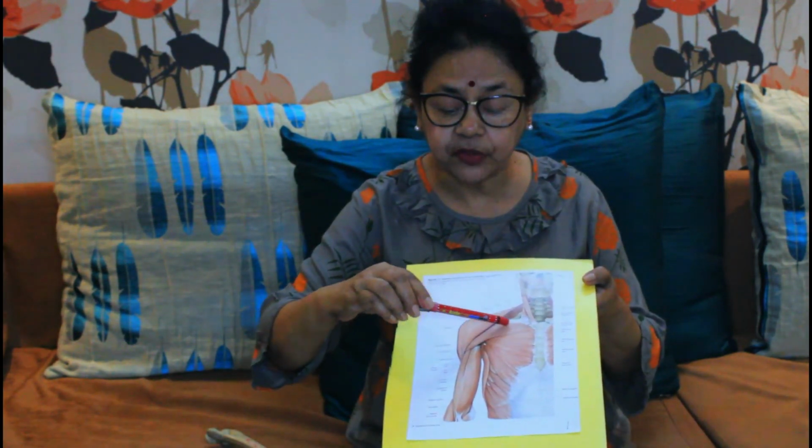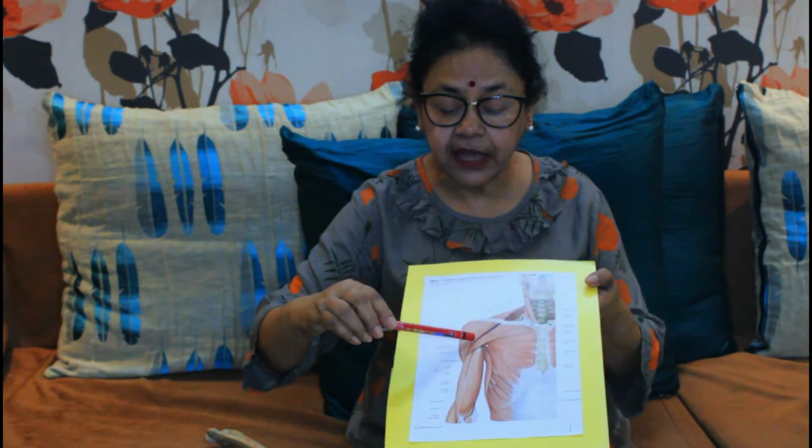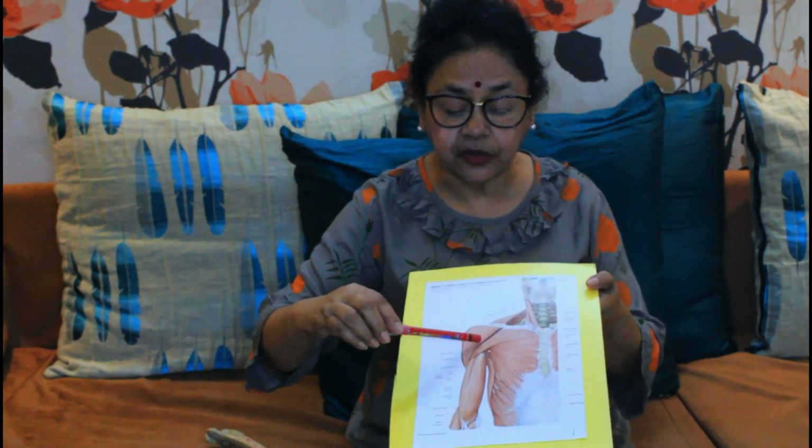So these are the movements of the shoulder joint. Now, what are the muscles forming the movement of the joint? You see here the muscles making the movement of the joint. In front you will see the pectoralis major muscle. Which fiber? The clavicular fiber of the pectoralis major and the anterior fiber of the deltoid.